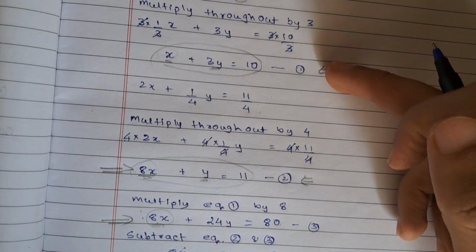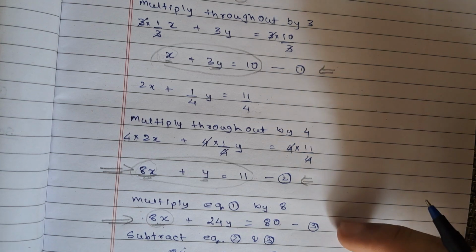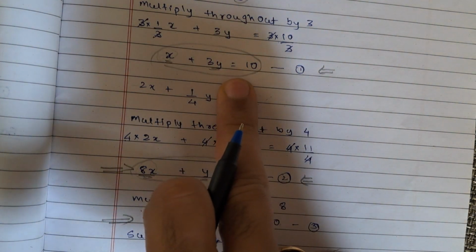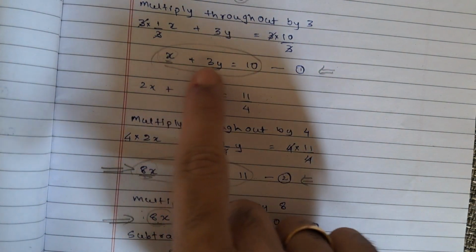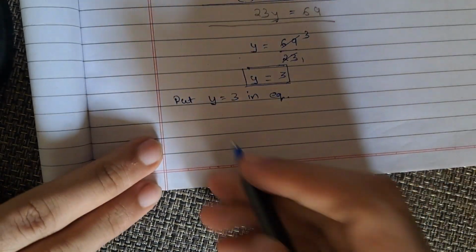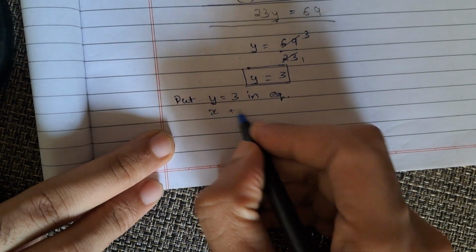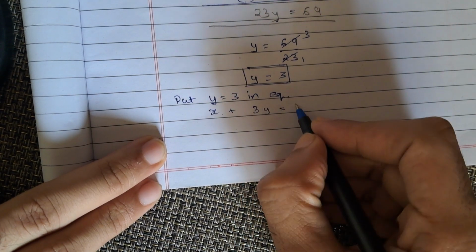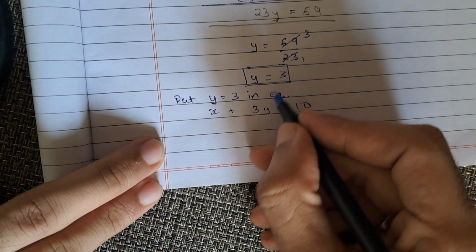So I could see equation 1 here, equation 2 here, equation 3 here. I think this is the very simplest equation, right? Let me put it over here. x plus 3y equals 10. I will just write here x plus 3y equals 10. And what I will do is, instead of y, I will just put this 3 over here.